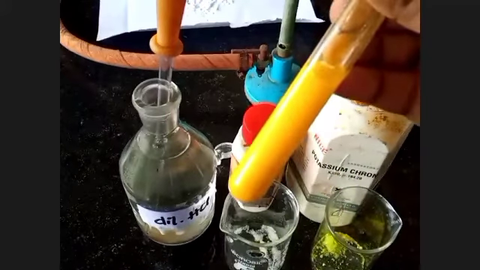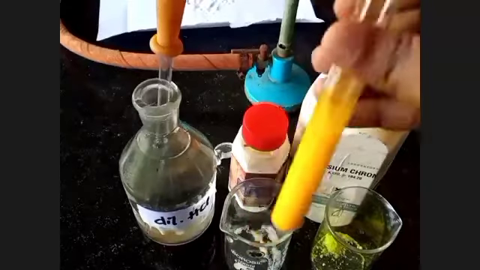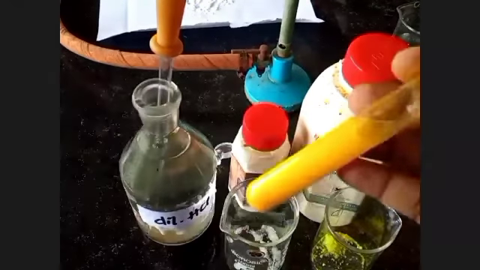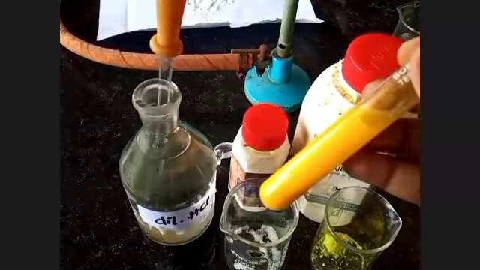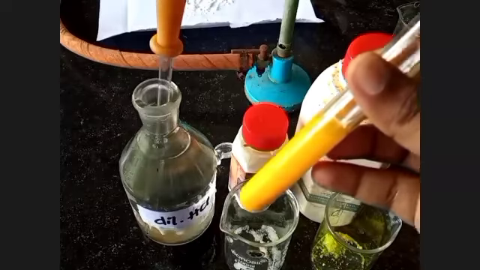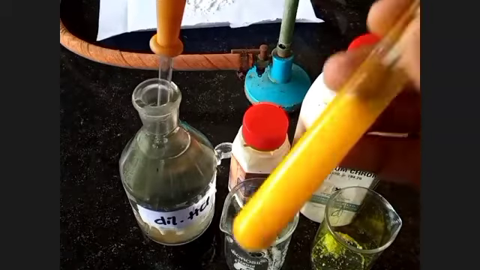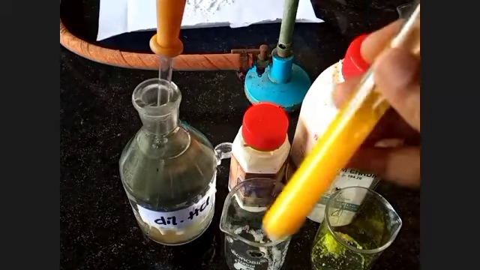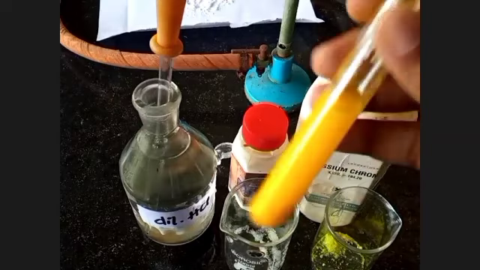Now you see, this is the color of lead iodide, so lead iodide is present in the solution. In this solution we will add a few drops of potassium chromate. If we add the potassium chromate, it will go into the solution and react with the lead iodide to form lead chromate.